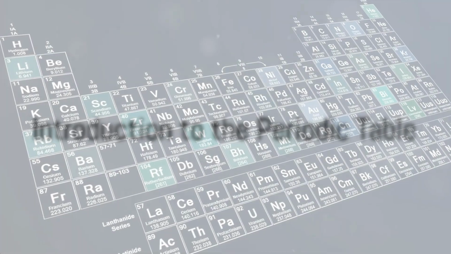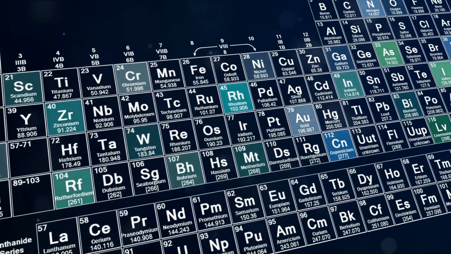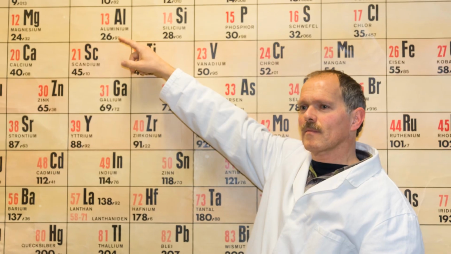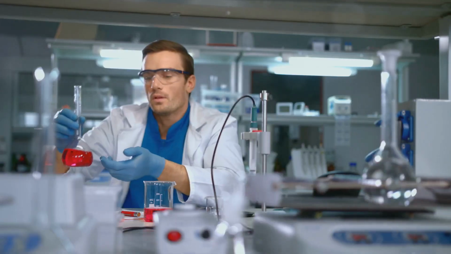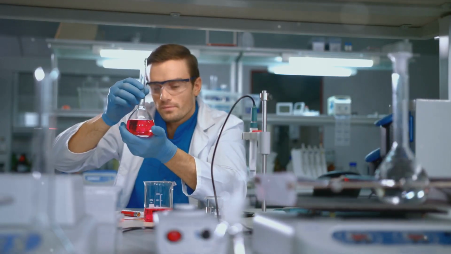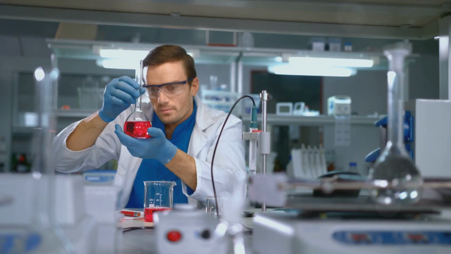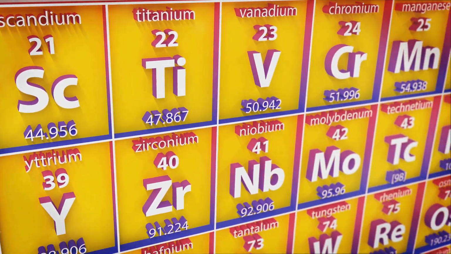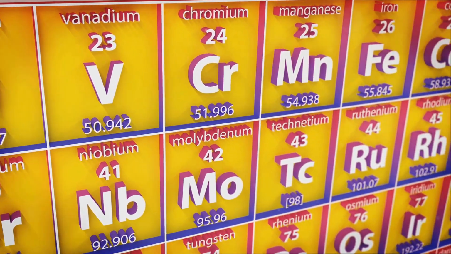Have you ever wondered how the universe's building blocks are organized, or what makes gold different from silver or helium different from hydrogen? Welcome to the fascinating world of the periodic table, a chemist's roadmap to understanding the elements that make up the universe. The periodic table is divided into several groups, each with its own unique characteristics.